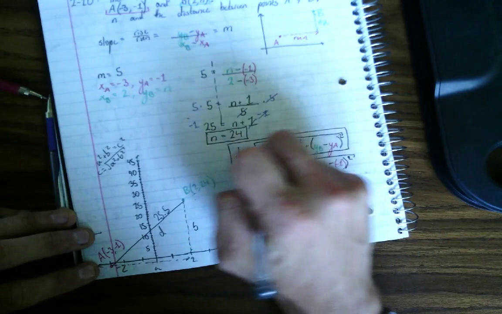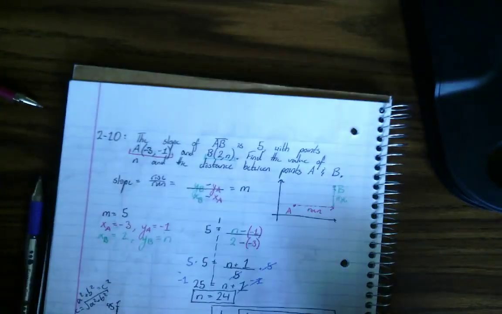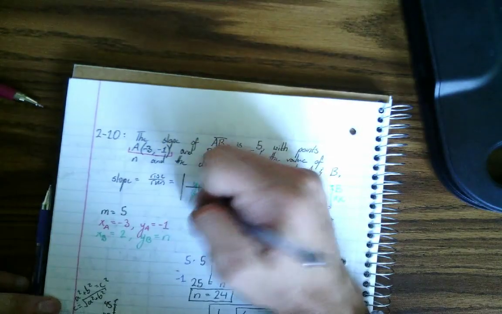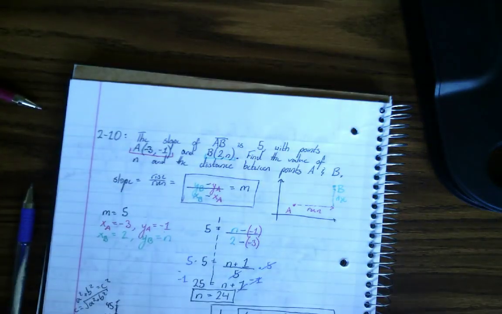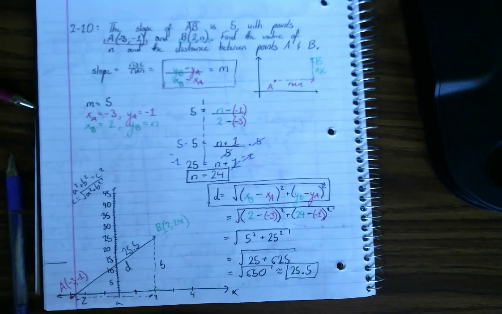So we talked about the distance formula. We once again reviewed our slope, except looked at it a little bit different way. So now you should be successful. And we actually did question 210.